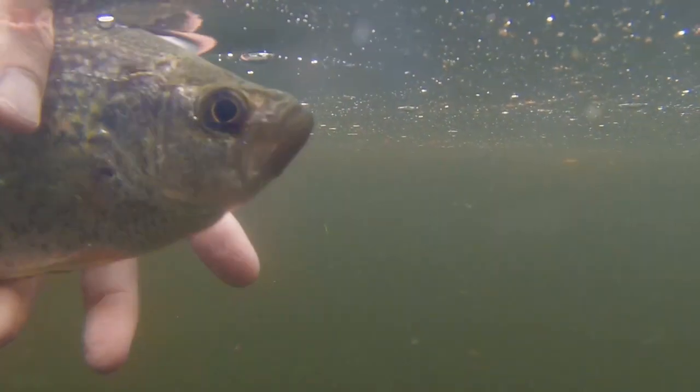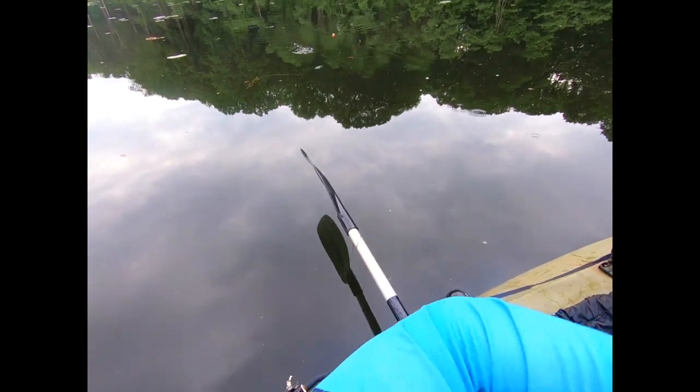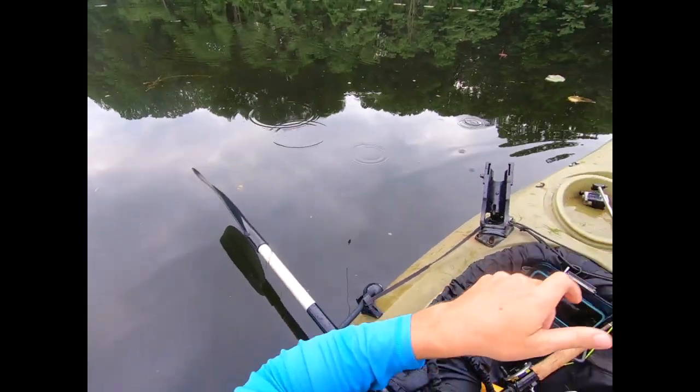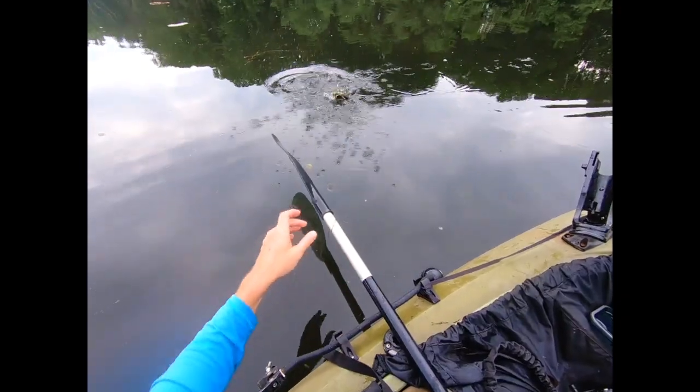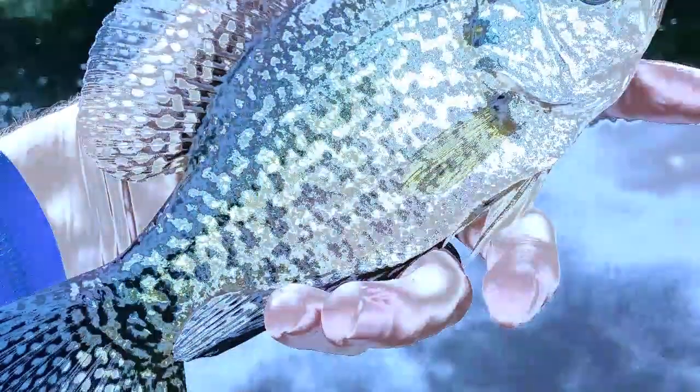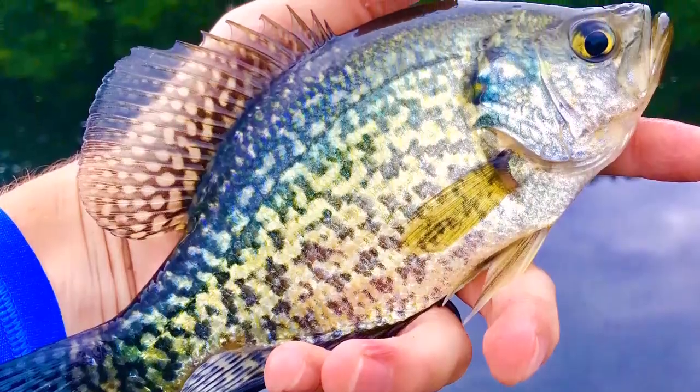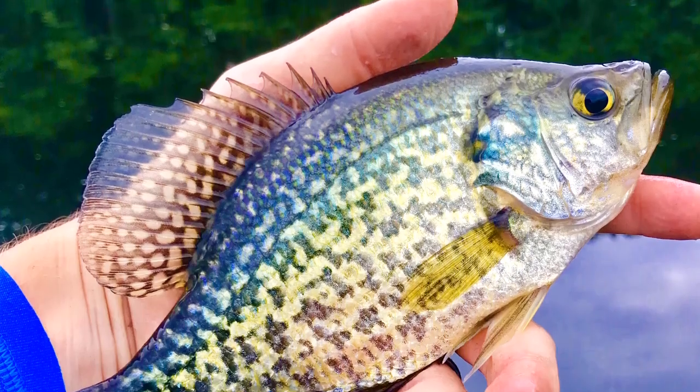Which is why I don't often share a lot of my crappie locations, because they taste so good that a lot of people will keep them excessively to the point where the size and numbers just disappear. So when I can find a private pond like this where no one's harvesting these crappie, just cast after cast after cast, oh man, I love it.